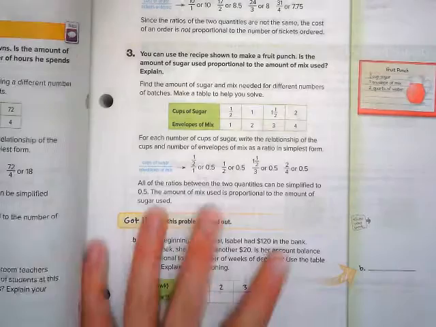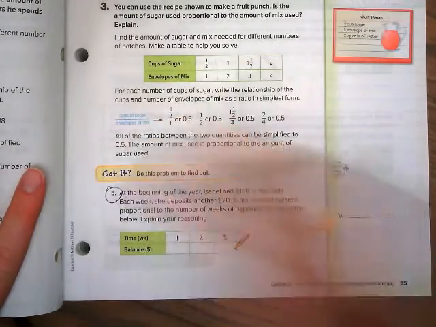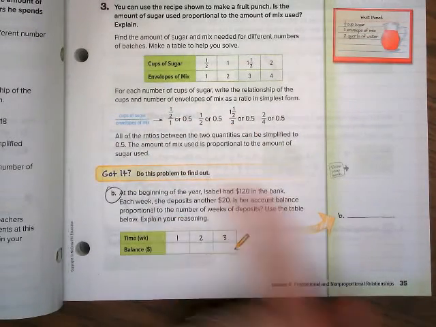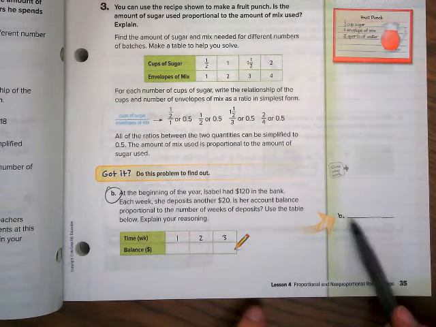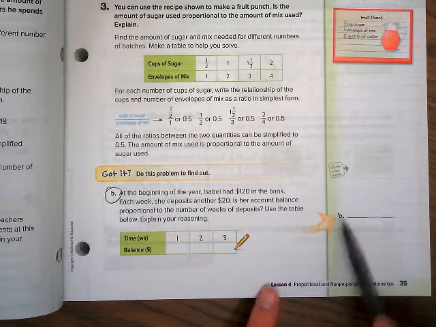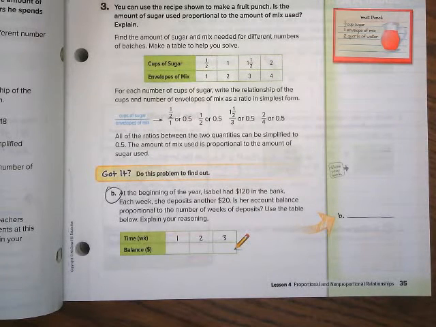All right, and what I'd like you to do, if you still have some time left, is go down to this Got It section, Part B. You can read through the problem, fill in the table, and then right over here where the arrow points, let us know, is the relationship proportional or non-proportional?